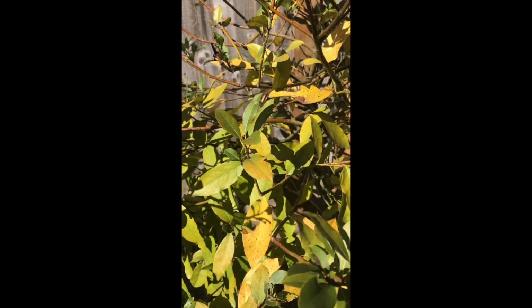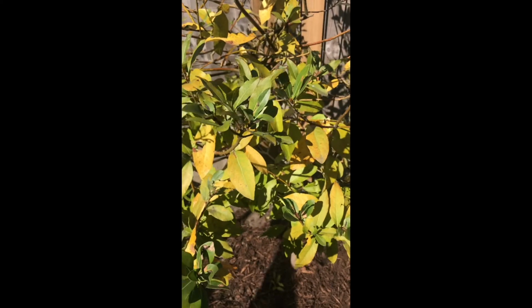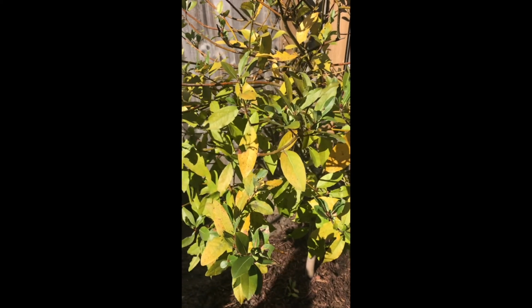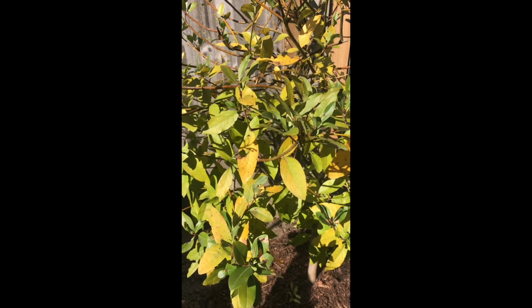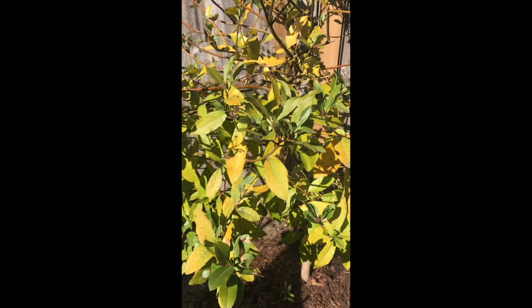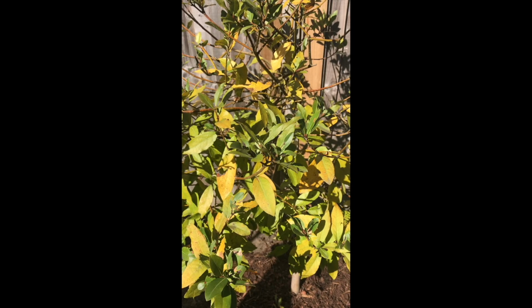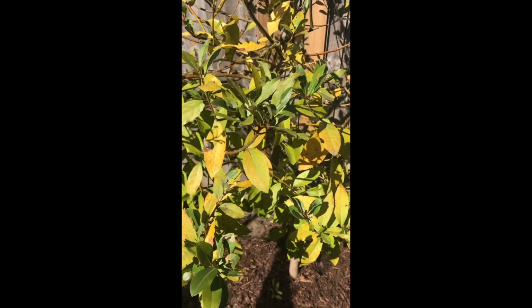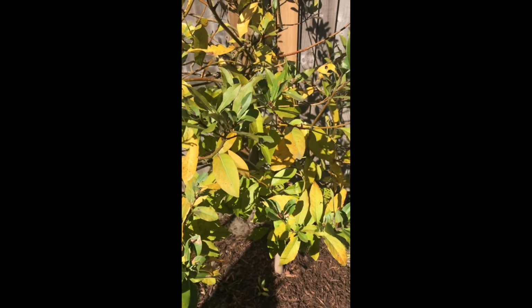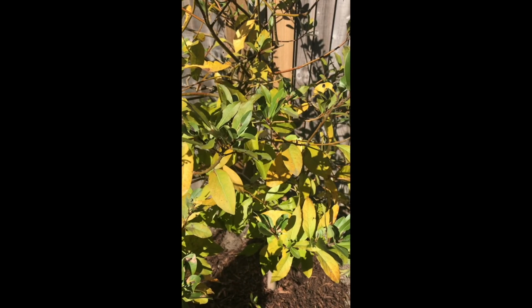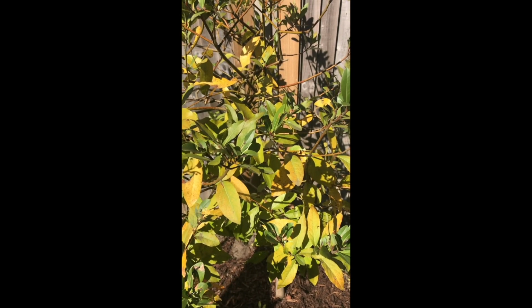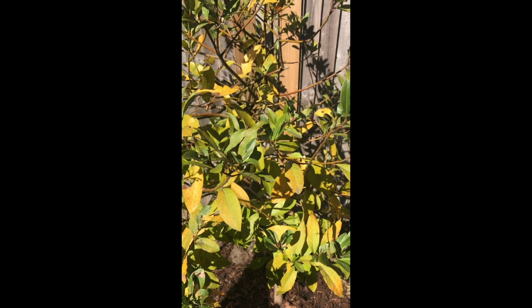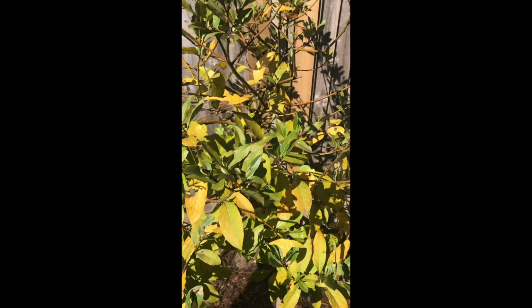Some of the leaves look a bit greener, some are still very yellow, so we've got plenty of time before I think we're going to see whether or not this plant has much greener leaves, which tells us that it's becoming much healthier. So hopefully after it's been in the ground for a while, it will begin to look a lot healthier, so the leaves will be greener.